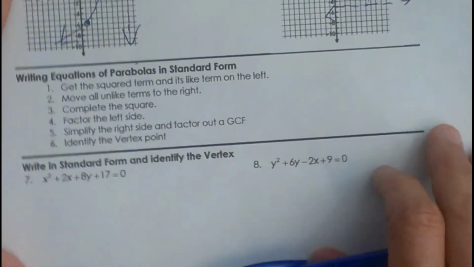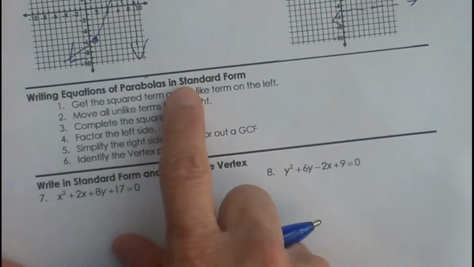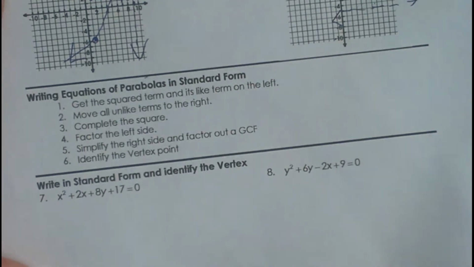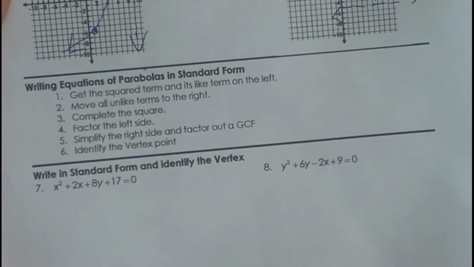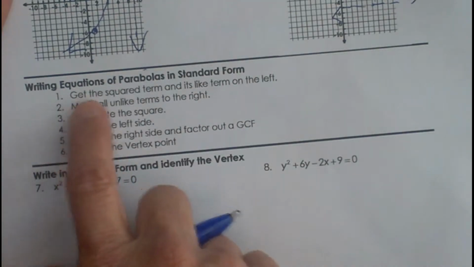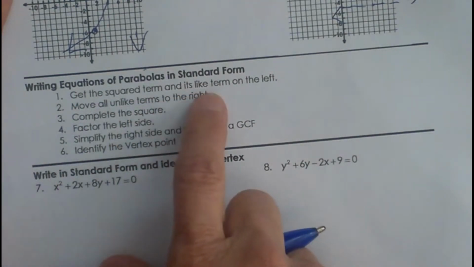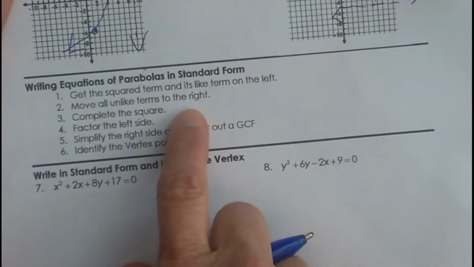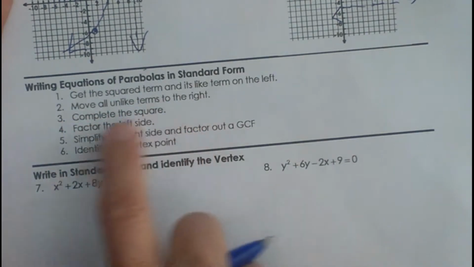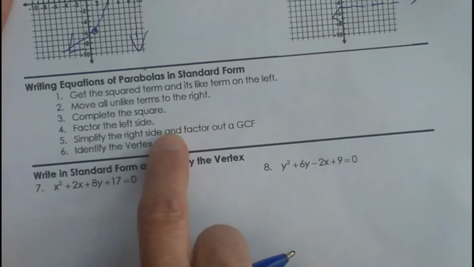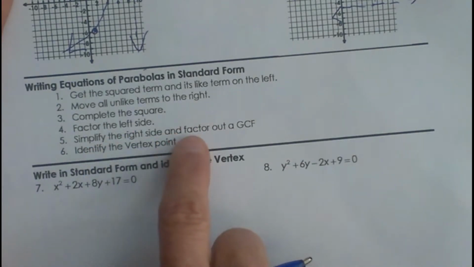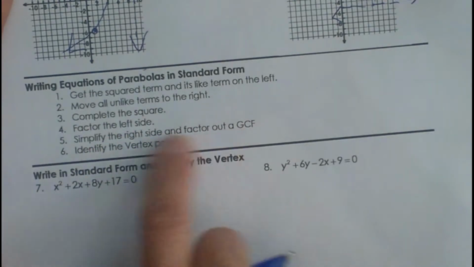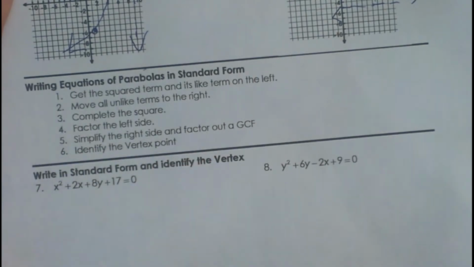Let's look at the last part. Writing the equation of a parabola in standard form. Now, we're going to have to do a little completing the square as we did on the circles. So you want to get the squared term and its like term on the left, then move all other terms to the right. We're going to complete the square, and then we're going to factor the left side, simplify the right side, and factor out any greatest common factor, and then we need to identify the vertex.